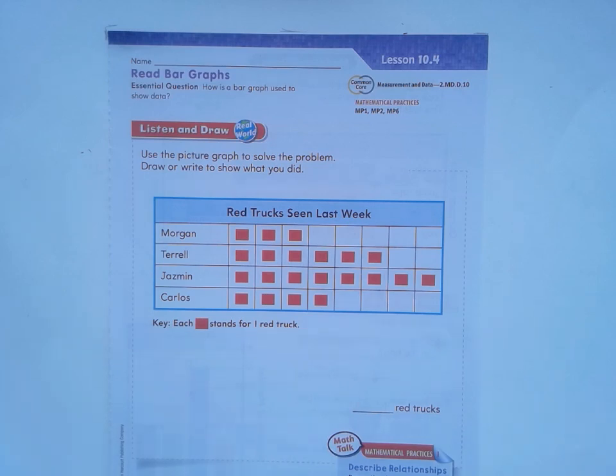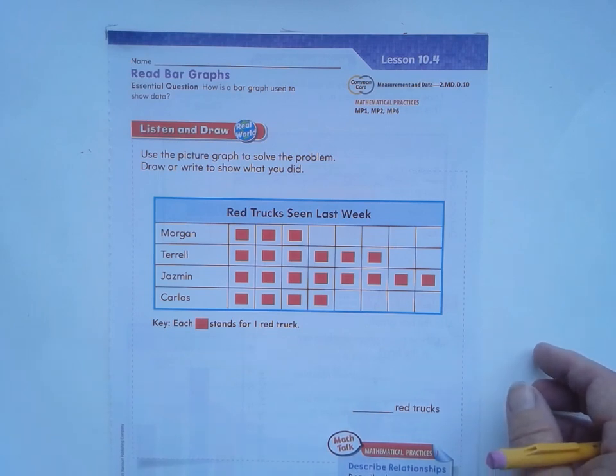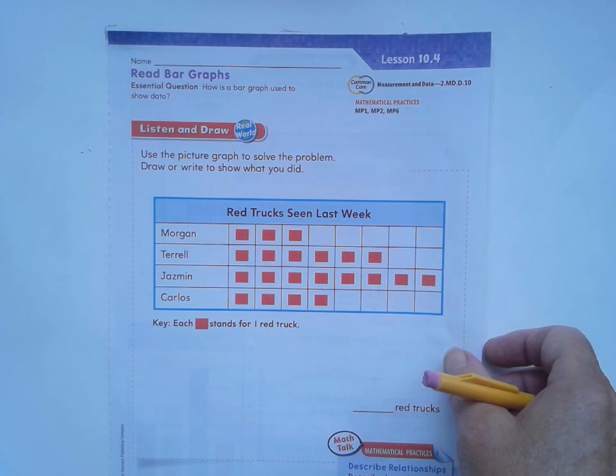Today we are doing lesson 10.4, read bar graphs. The essential question is, how is a bar graph used to show data? Listen and draw. Use the picture graph to solve the problem. Draw or write to show what you did.